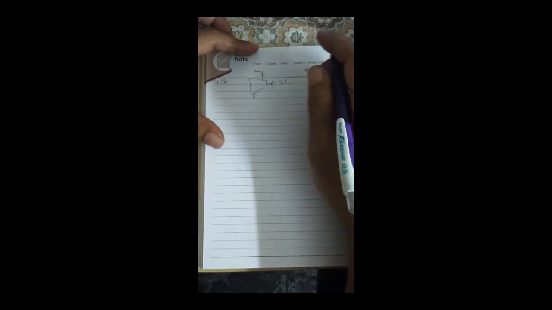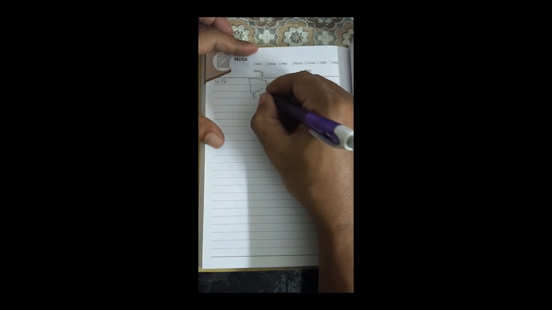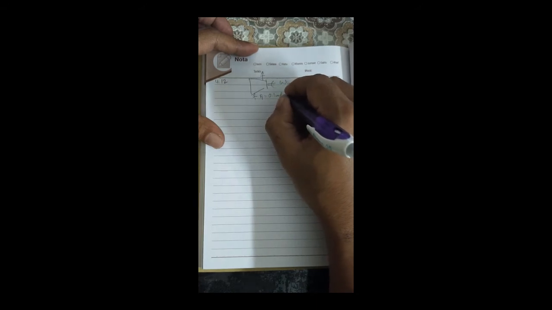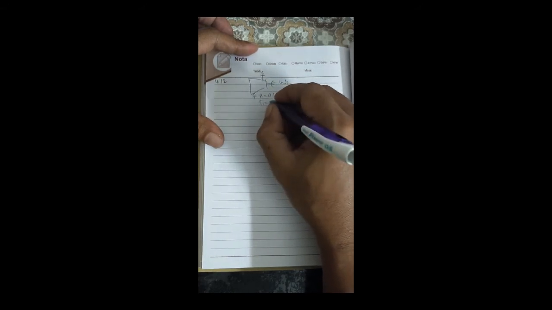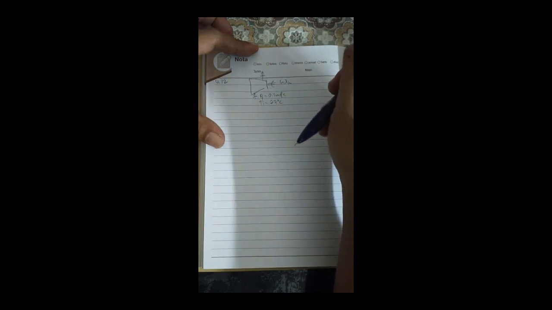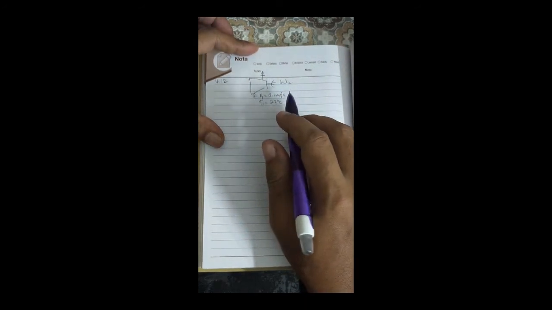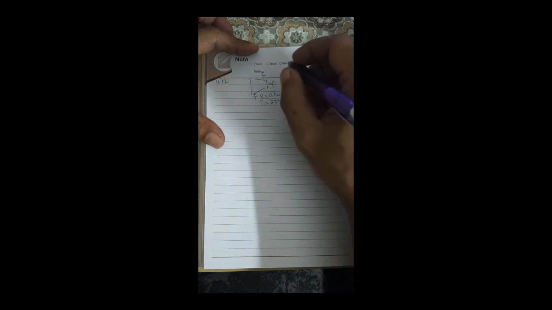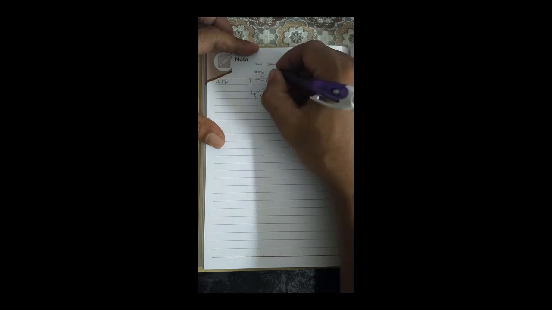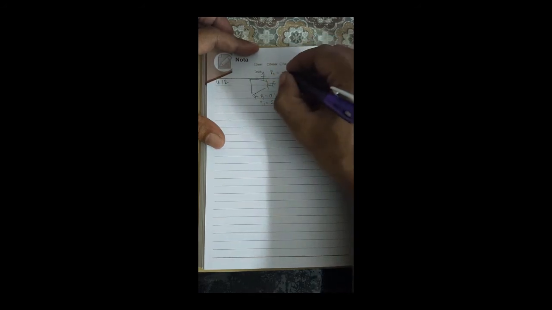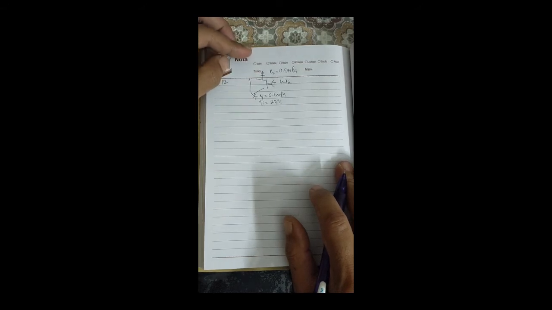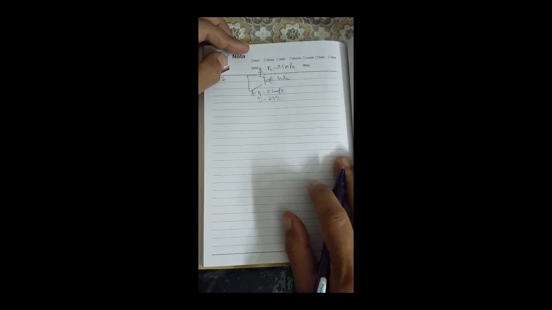Given in the question, P1 is 0.1 MPa, T1 is 27 degrees Celsius, and the final state P2 is 0.5 MPa. So find the work done.